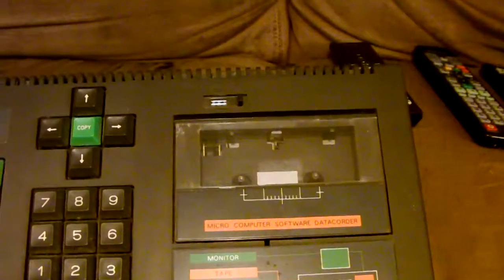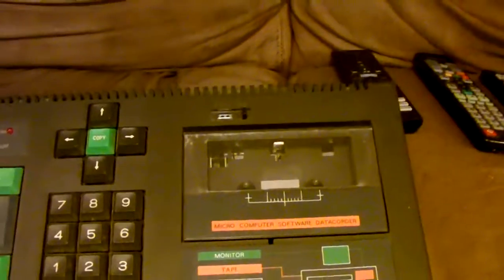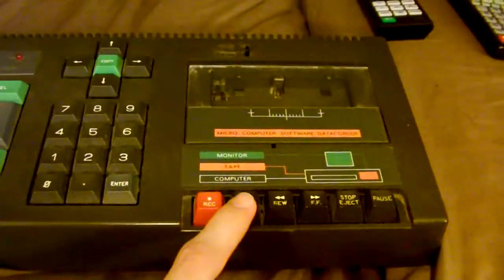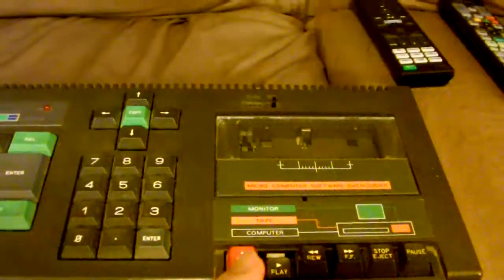So it's similar to a Commodore 64 dataset drive in that to actually get it going, you do have to press the play button to tell it you want to go, but that doesn't start the tape playing. The tape playback starting and stopping is actually software controlled.